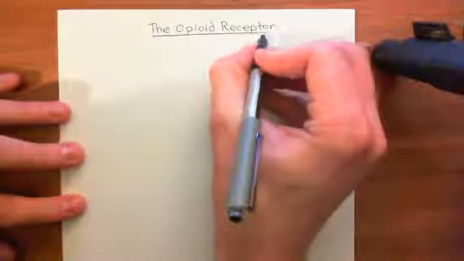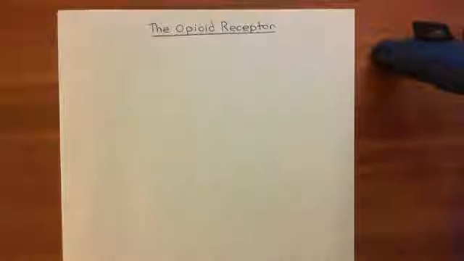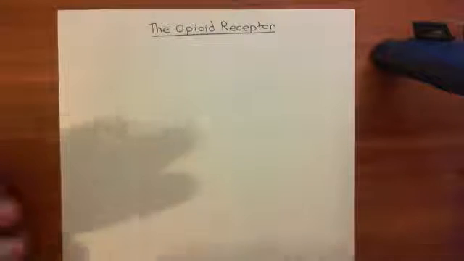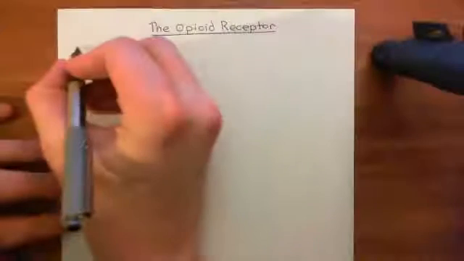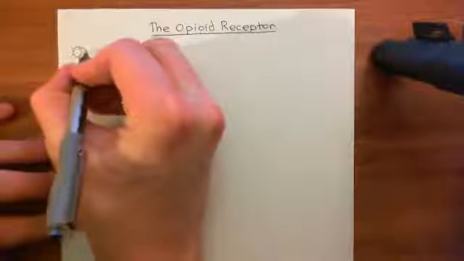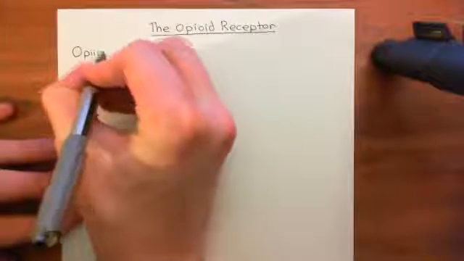Then we'll turn our attention to agonists and antagonists for the opioid receptors. Then we'll talk about the in-detail molecular pathways by which the opioid receptors work. And then we'll talk about the function of the opioid receptors in analgesia. Right, so let's start off with the difference between the word opioid and the word opiate.